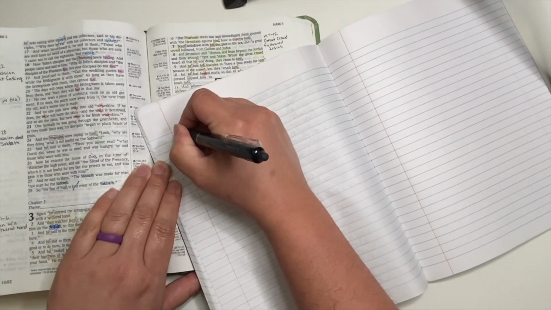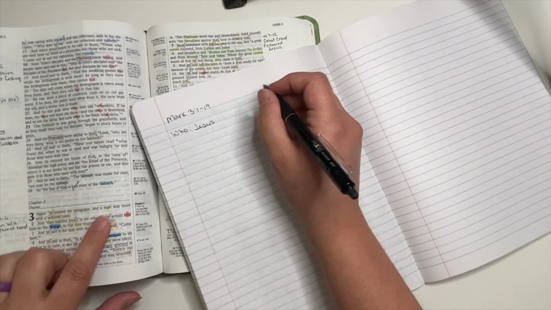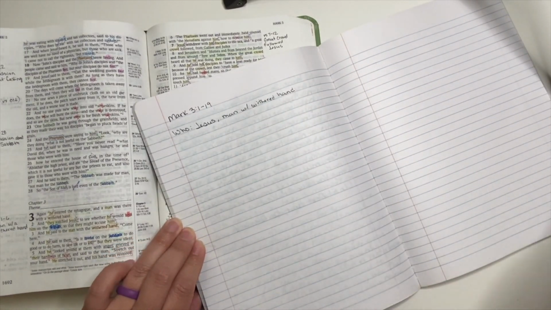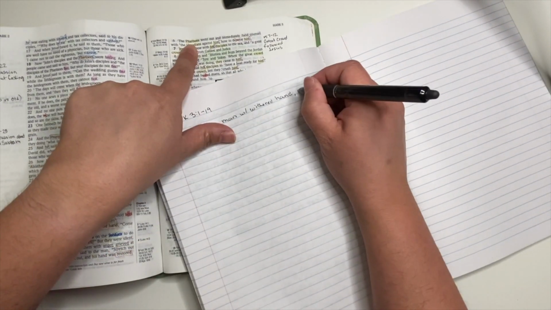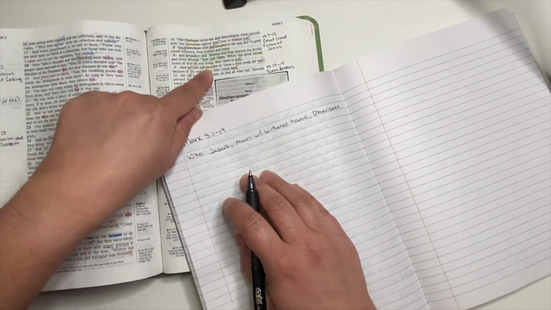Now that I've made all the notations within my Bible, I'm going back and answering the questions, the 5 questions that are important: who, what, when, where, why, and how. Actually, that's 6 questions, but the 5 W's and the H.